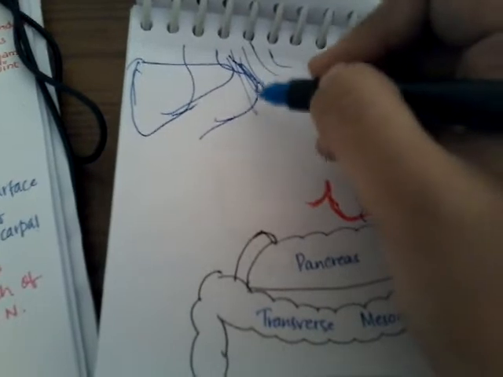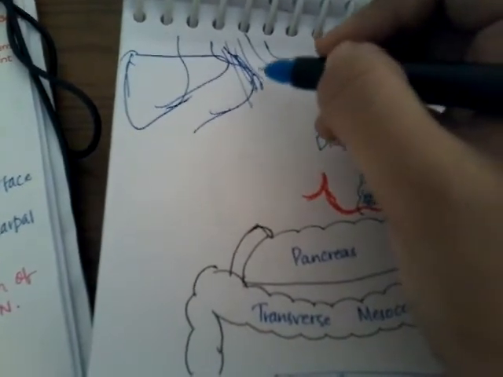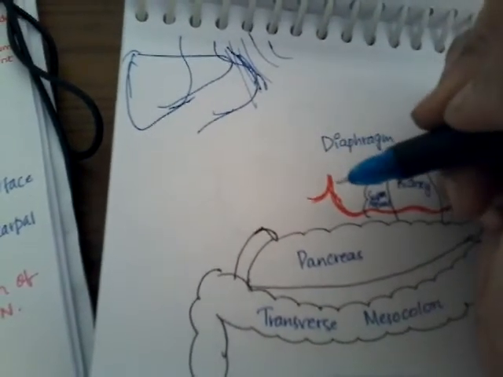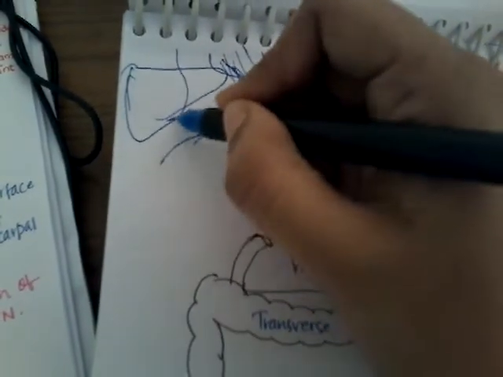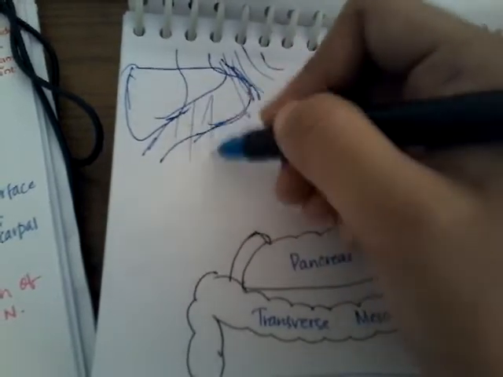So the left part of the stomach, the left half of the surface of the stomach, is related to the diaphragm and the rib cage. The lower part of the stomach, if you see, this lower part of the stomach is related to the abdominal wall.